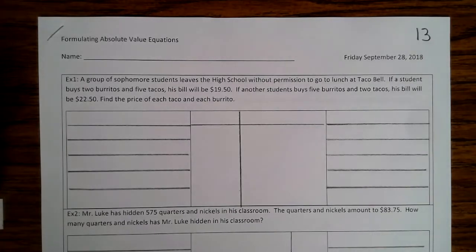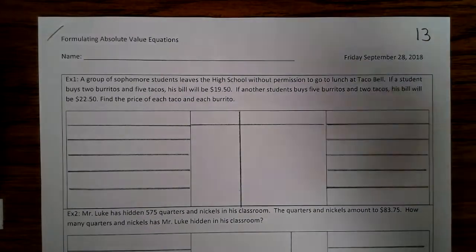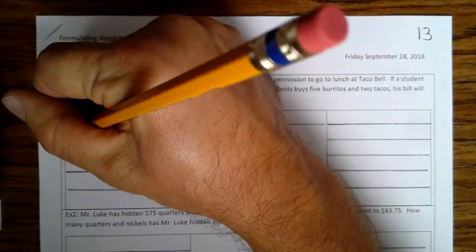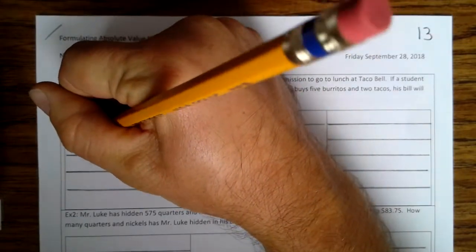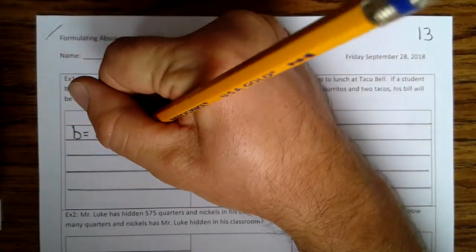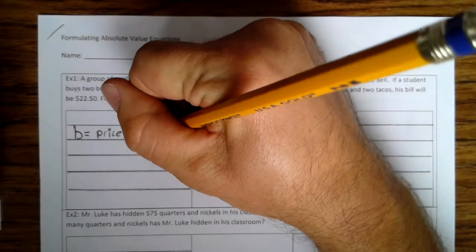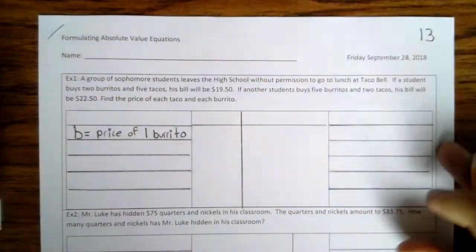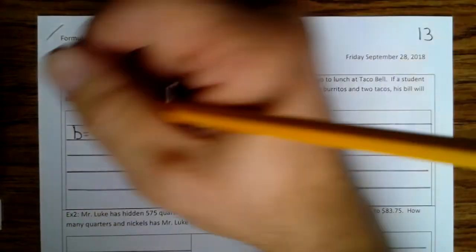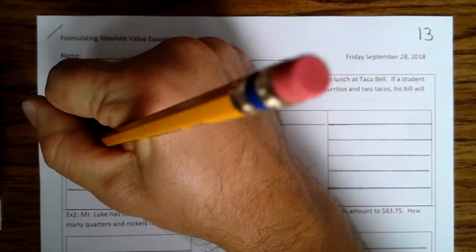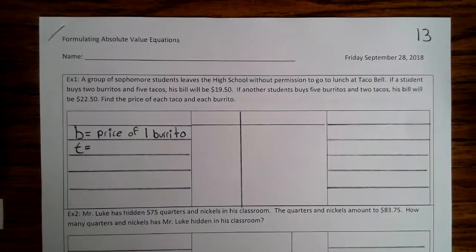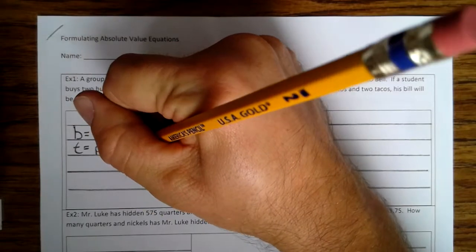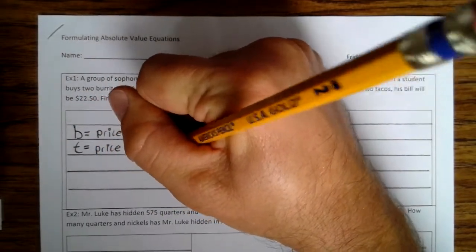So the first thing, step 1, define the variables. So we have, let's call B the price of 1 burrito. Okay, and then T, let's call the price of 1 taco.